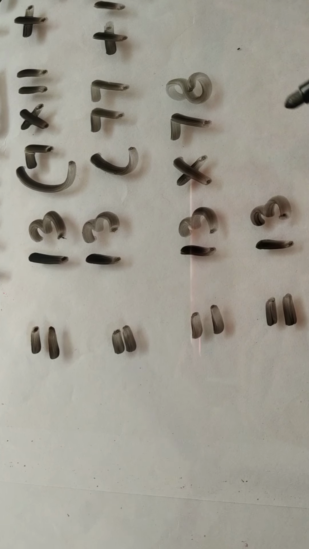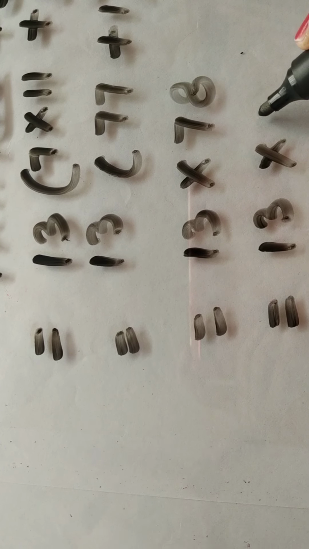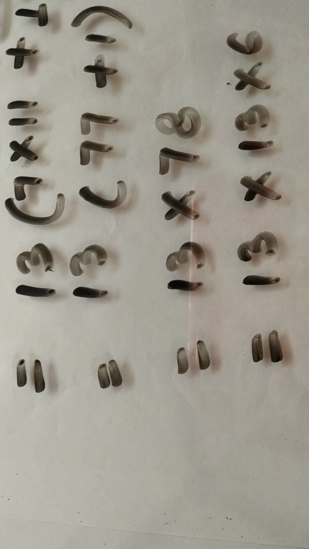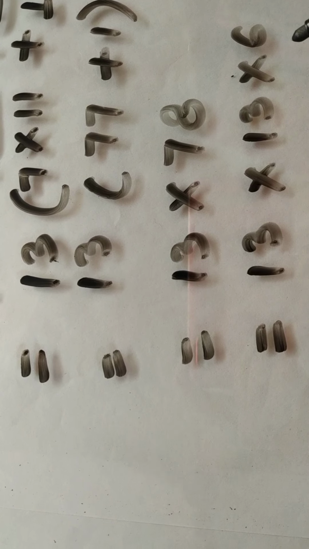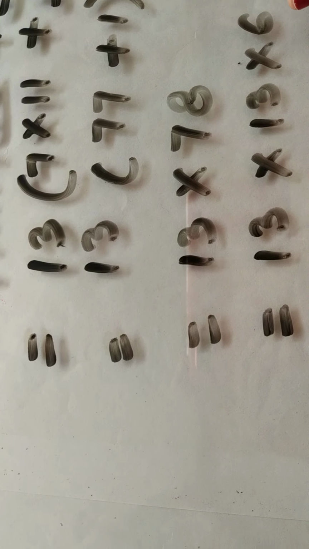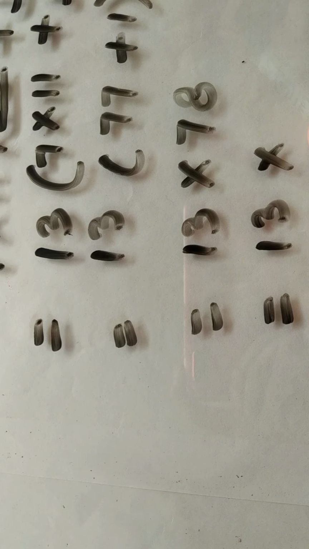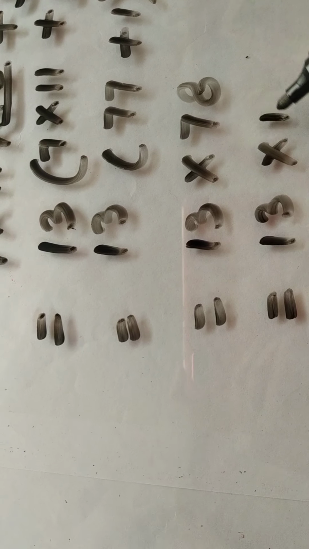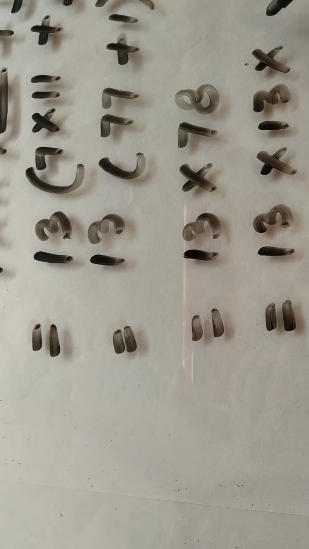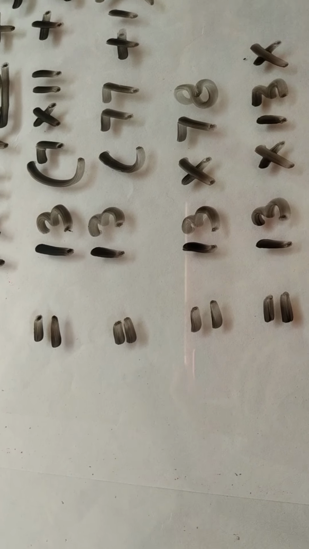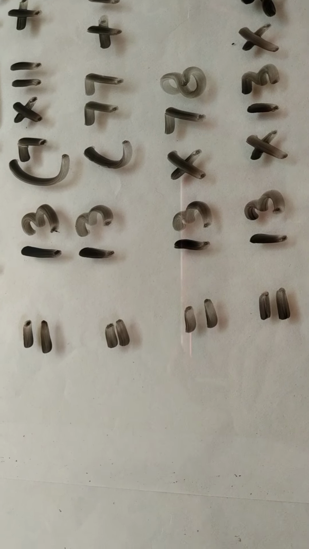So we can write 78 as a multiple of 13 into 6. Otherwise we can also write it as it is, no problem. Into 6, or we can write 6 as 2 into 3.